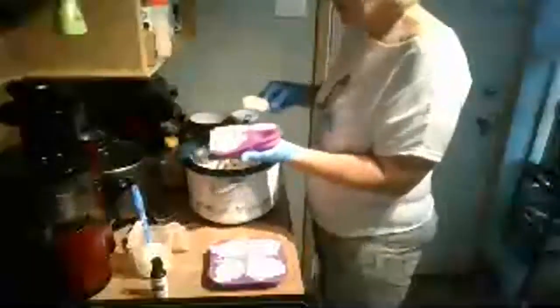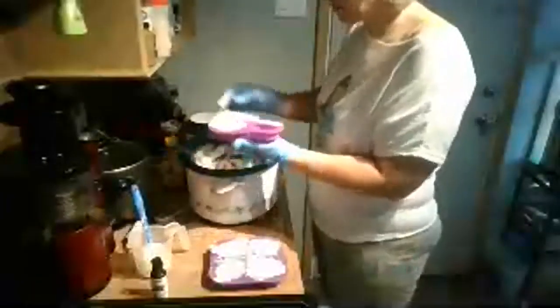Oh, I'm not happy with how it's coming out. I really wanted it smoother. I'm really bummed out about that. A little bit of water, see if that helps.